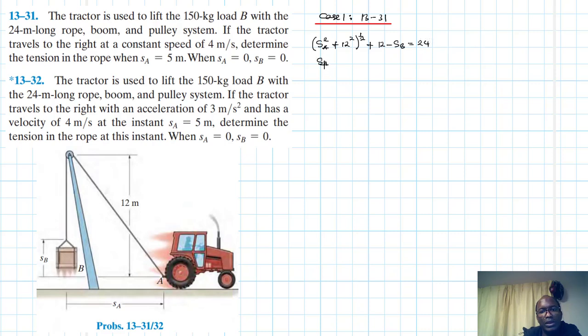Writing this, it just becomes SA squared plus 144, to the power half, plus 12 minus SB, equal to 24, the length. Then this 12, we take it to the other side, so it becomes equal to 12 like so.